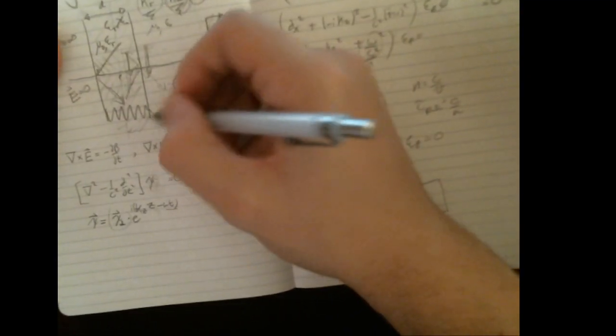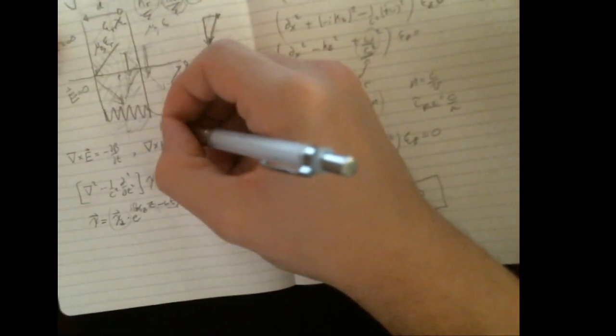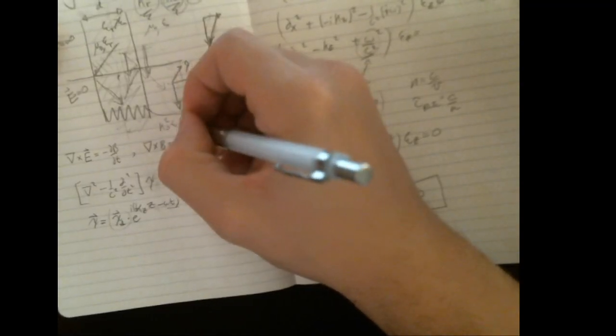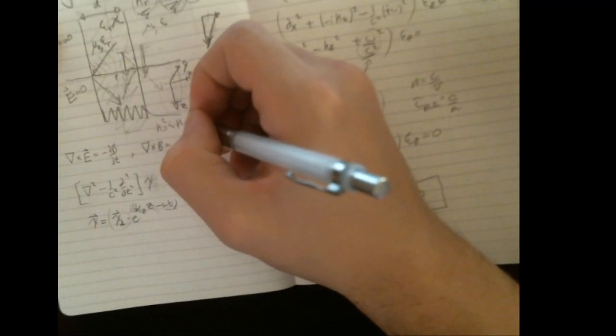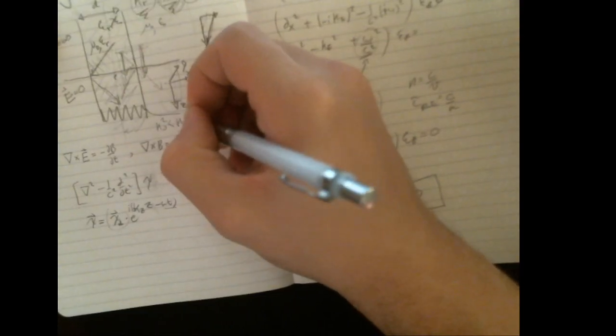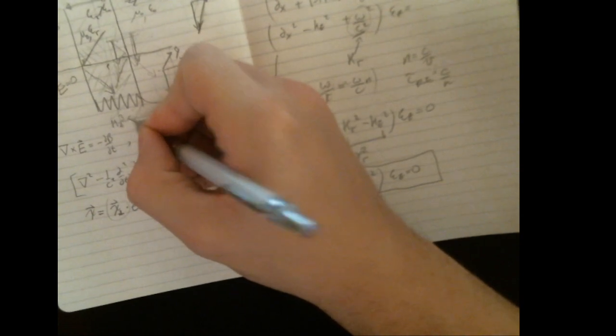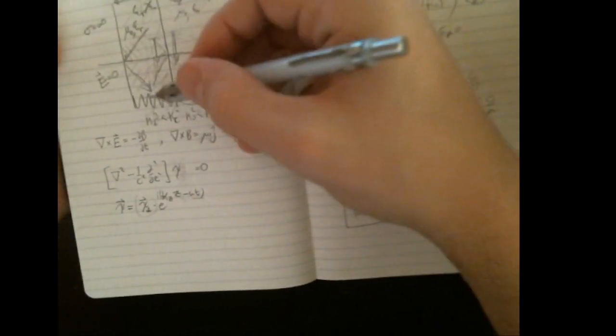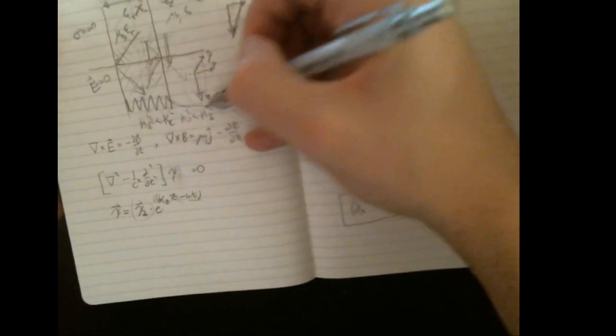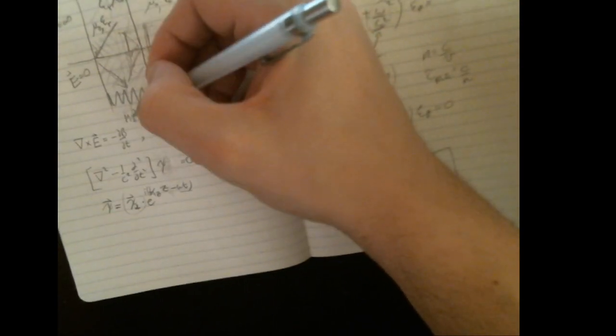This means that outside we need to have k naught squared less than k z squared, and inside we need that k z squared is less than k r squared, or in this case k core. We can call it k core, right? So we need the oscillatory solution here, and then the evanescent one out here. That'll make sure that the wave propagation is guided along this direction, not losing any energy. That's the whole idea. We can't lose energy.